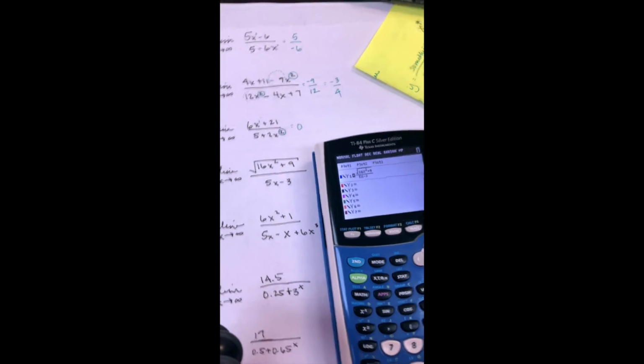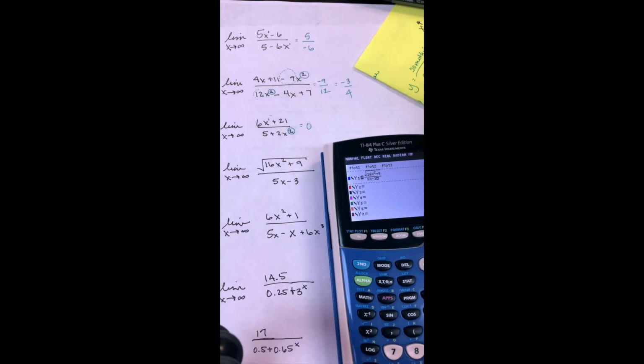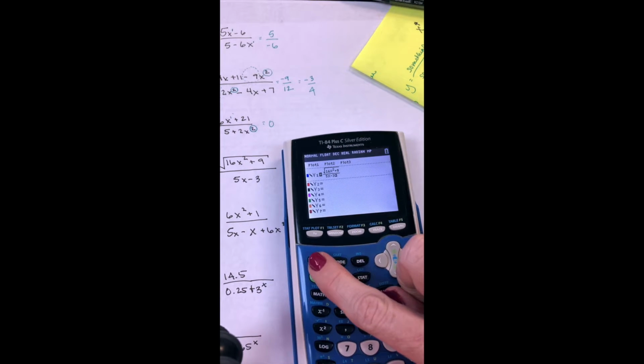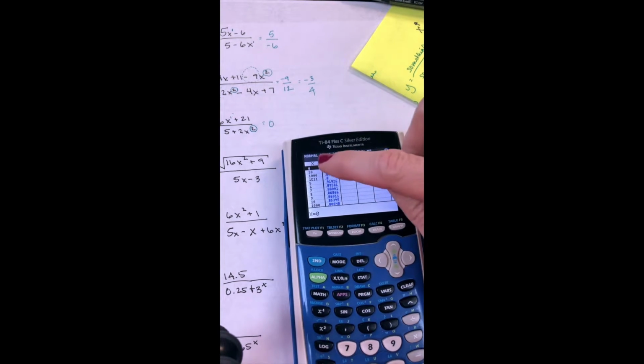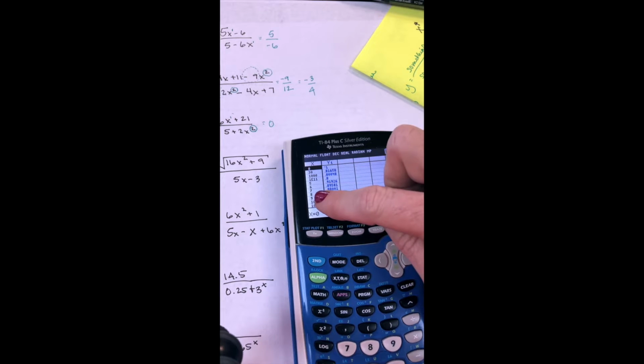So I've got that in, and now I want to make the calculator do the hard work. What happens to this whole thing? What y value is it headed towards as the x's get bigger and bigger and bigger? Well, okay, let's go to our table, which is second and the graph button. See how right above graph it says table in blue? So if you hit the blue button and the graph button, we get this table, which means I can enter what I want for the x variable, my input variable, and the calculator will do the math and spit out what that calculation is.